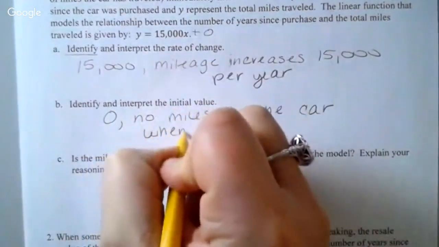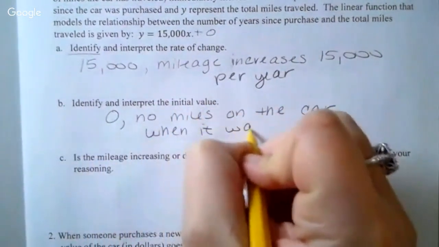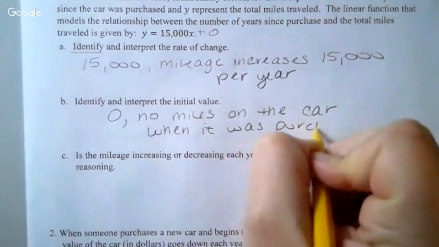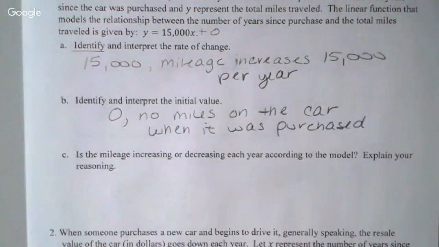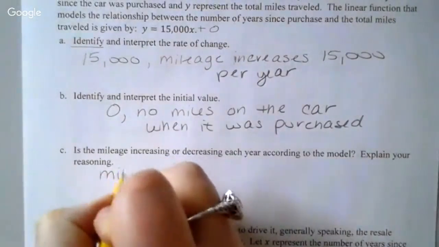When it was purchased. So in other words, at a time of 0 years means you just bought it. So it should have 0 miles on it. And then C is the mileage increasing or decreasing each year according to the model. So since we have a positive 15,000, we know the mileage is increasing.